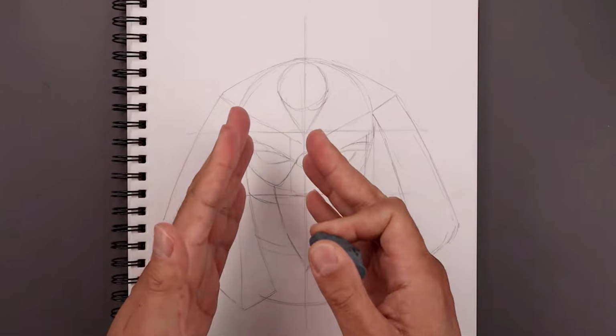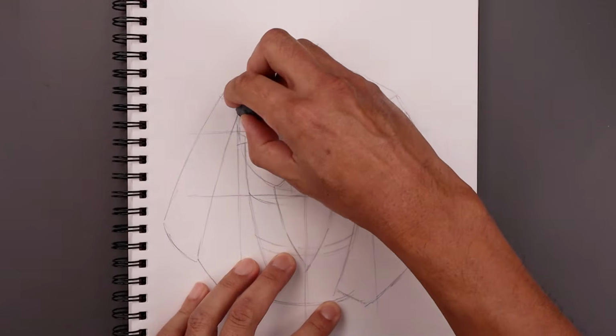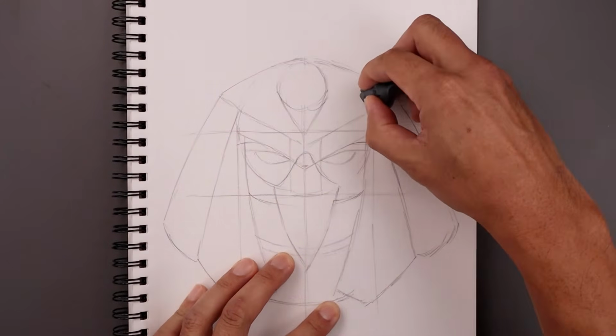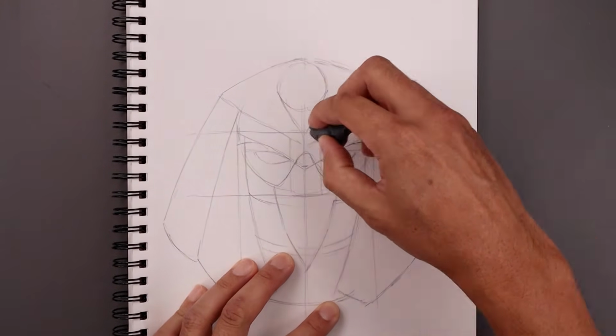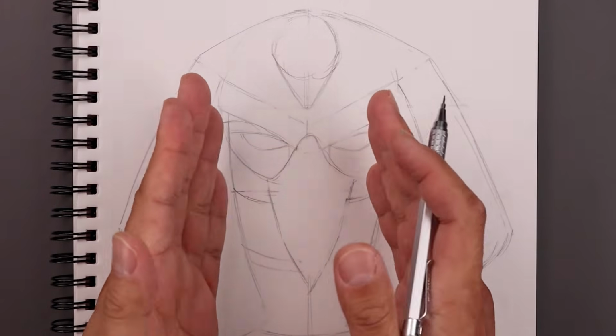Now that we have a rough sketch, I'm going to go back and lightly erase some of these guidelines so we can get a better look at our proportions. Take out the top of that circle. Now I want to use this rough sketch as a guide to help us refine the shape and add some more detail.